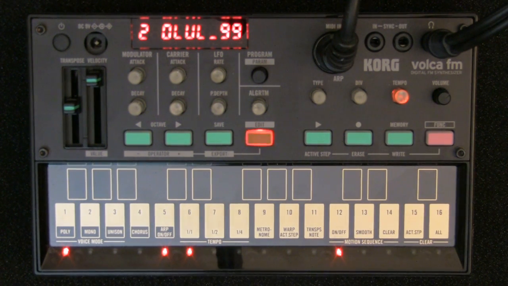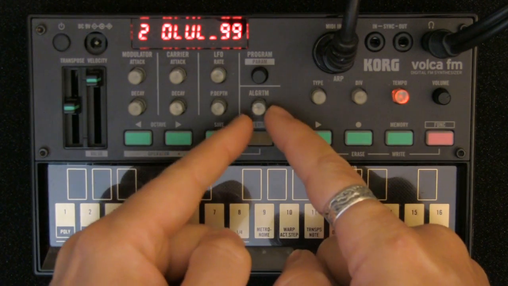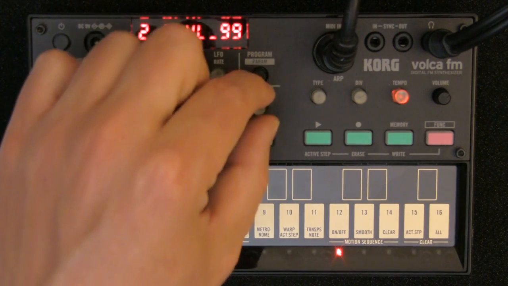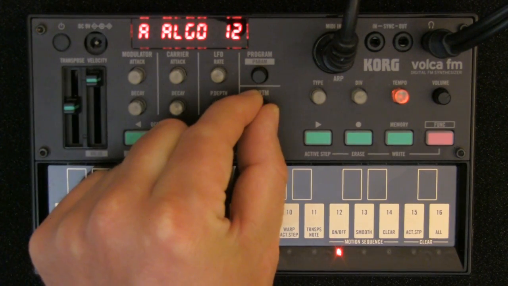The complexity of FM is the relationships between the different operators when we start messing with the algorithms. So we have our funny sound. Let's see what the next algorithm sounds like.